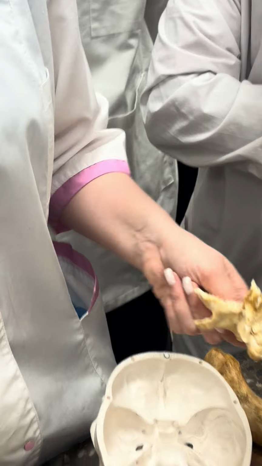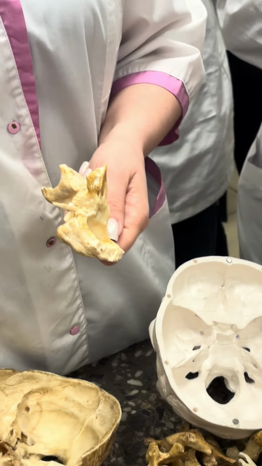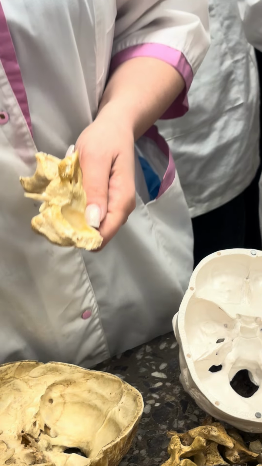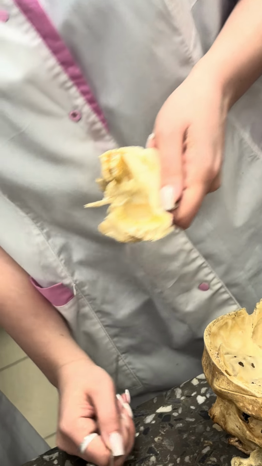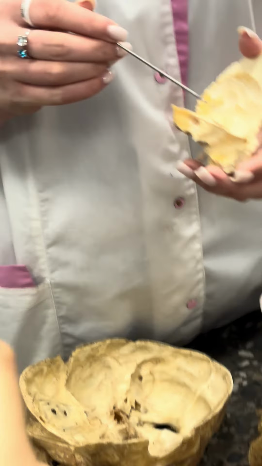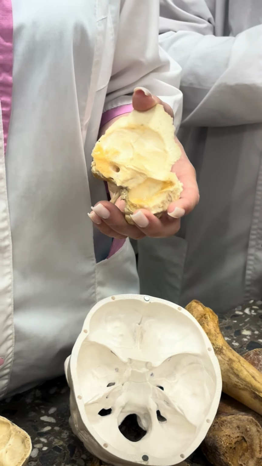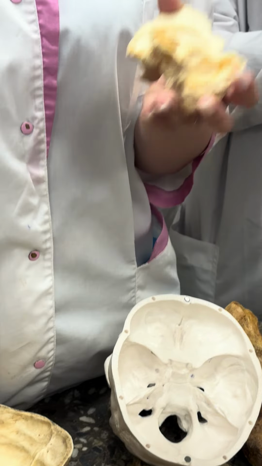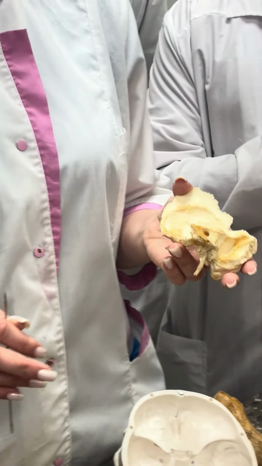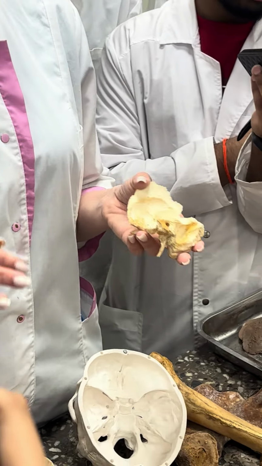That's about the temporal bone. Where is the facies of the pyramid of the temporal bone? What's this? The pyramid of the temporal bone. This is the pyramid. The faces are not on the pointing.